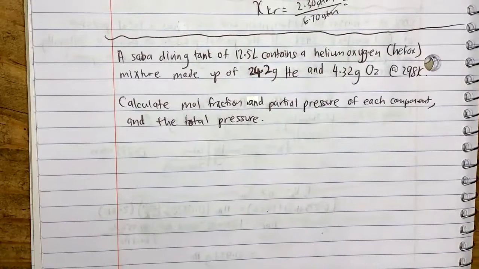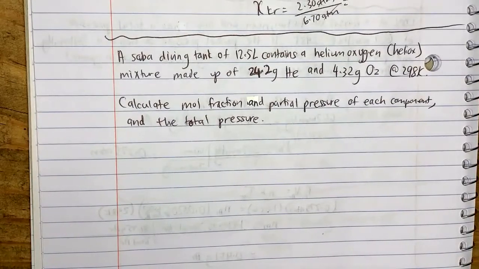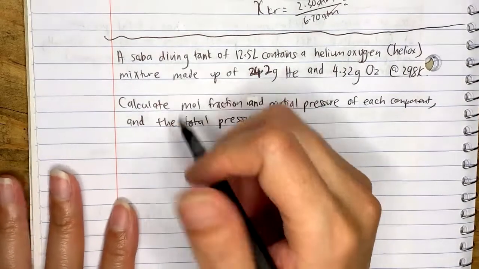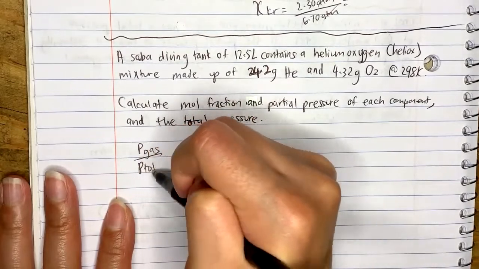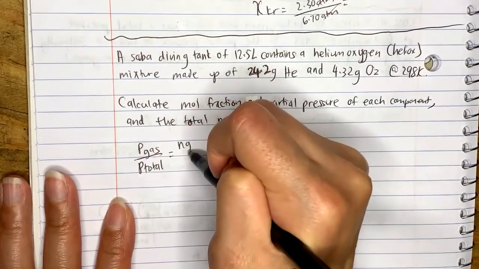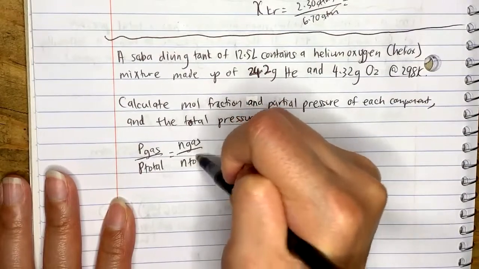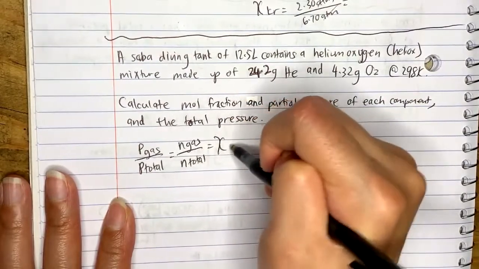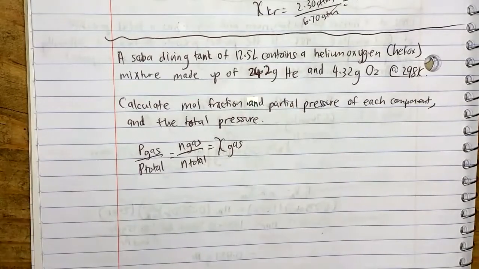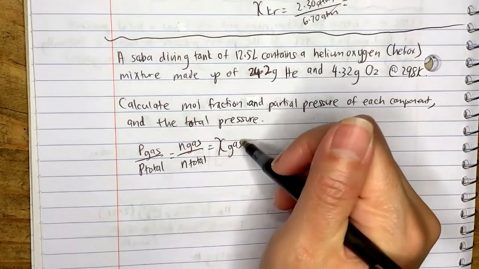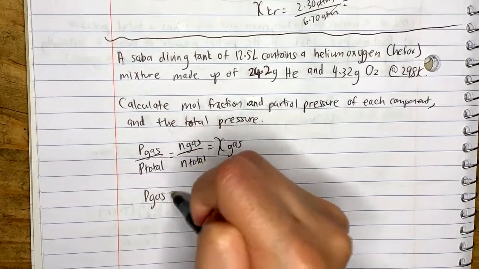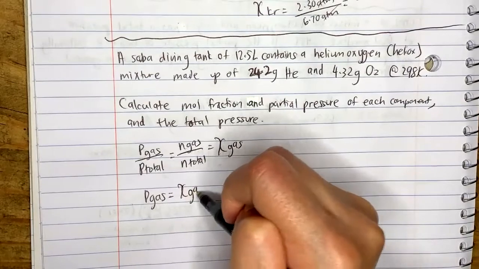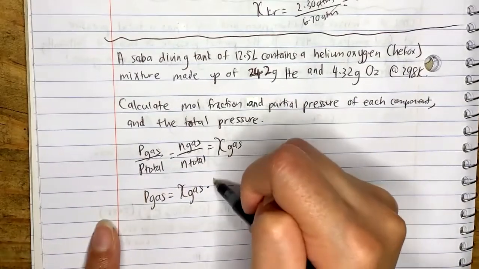Okay, so let's work on that. I guess I should write down the formulas over here so you can remember. So remember we were talking: P of the gas over P of the total equals N of the gas over N of the total, which is the mole fraction of the gas. And then if you take that, P of the gas equals the mole fraction of the gas times P total.